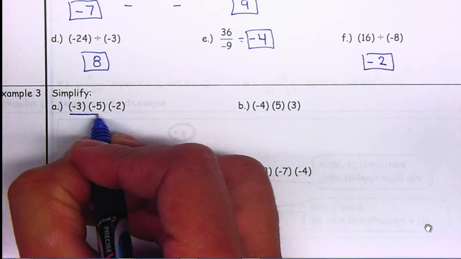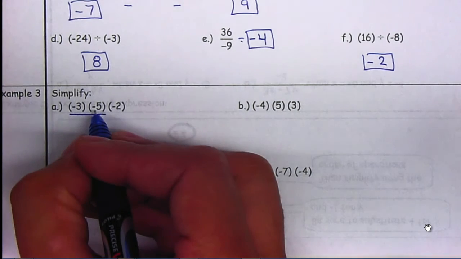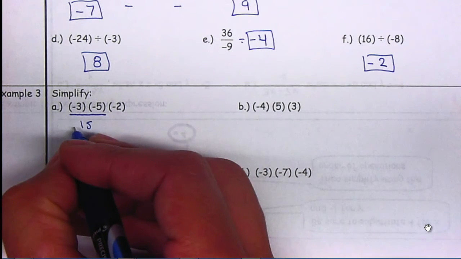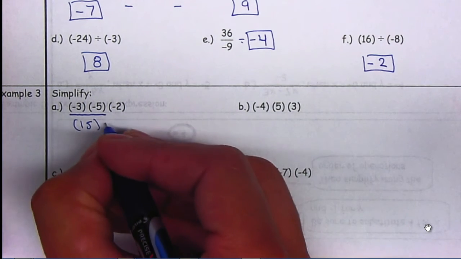So we're going to multiply the first 2 numbers. 3 times 5 is 15. Negative times negative is positive. We're going to bring down the negative 2.